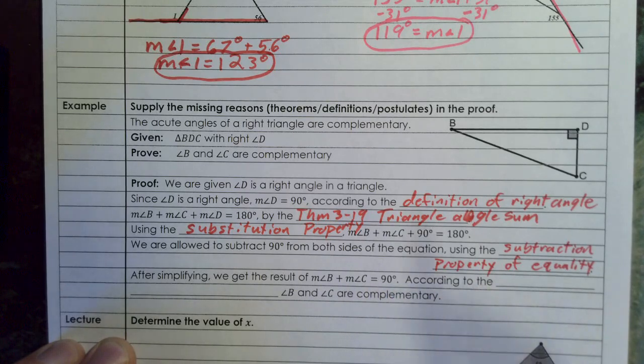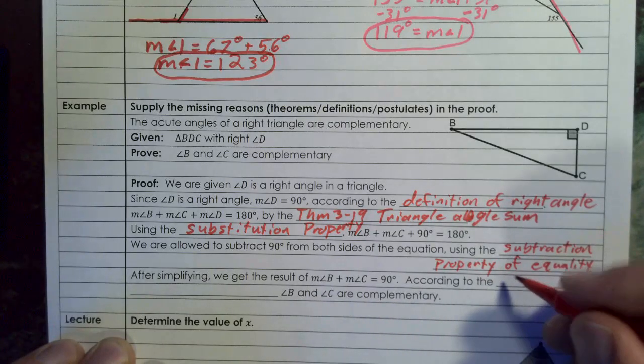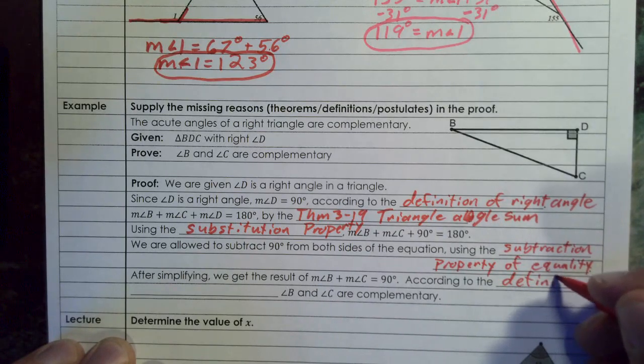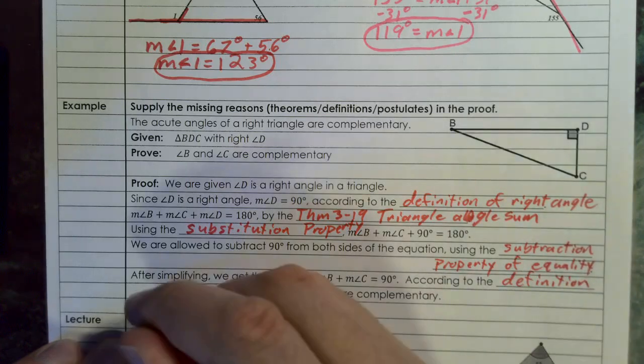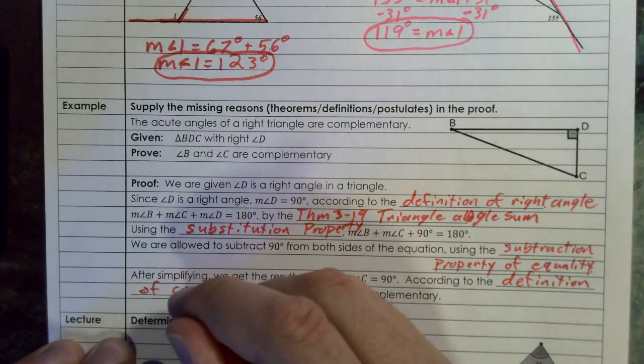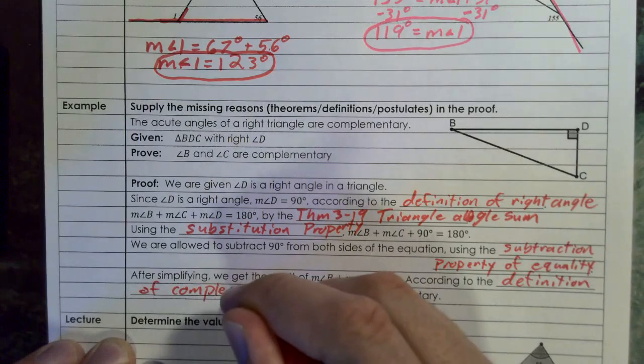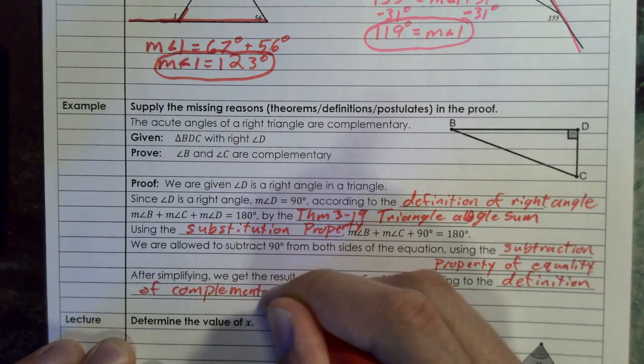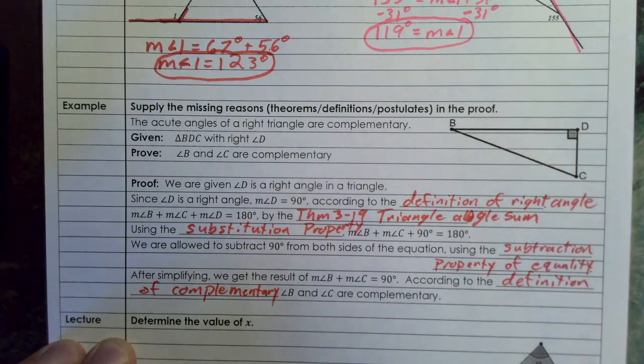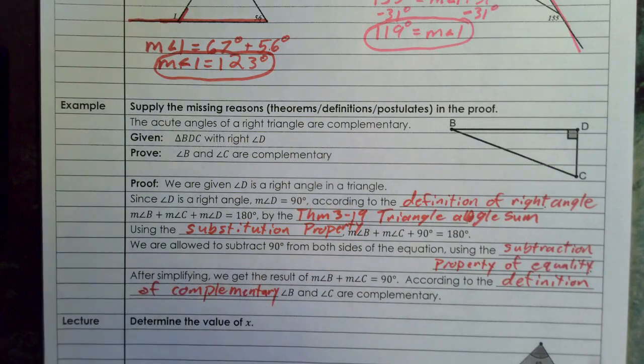So according to the definition of complementary, B and C have to be complementary. And then that's done. All figured out.